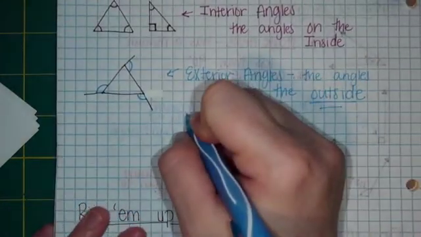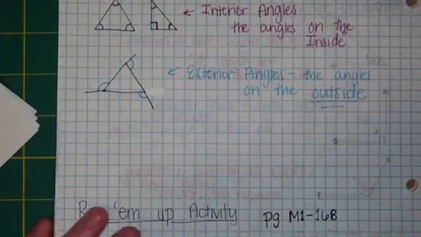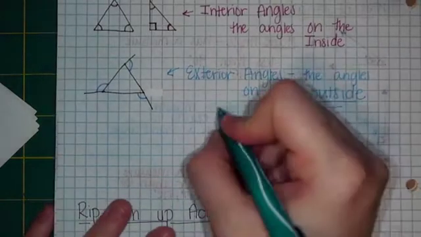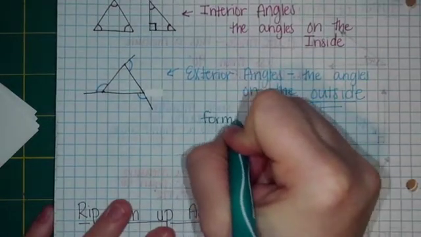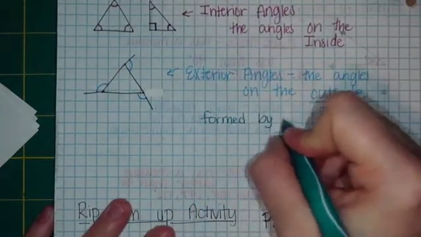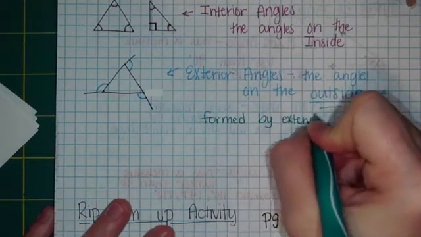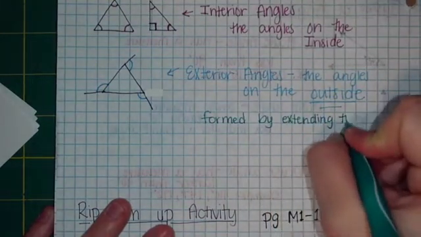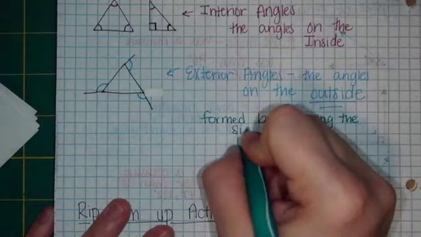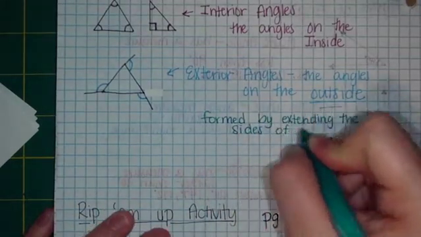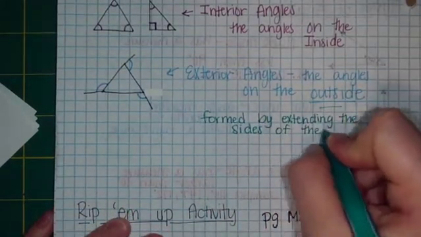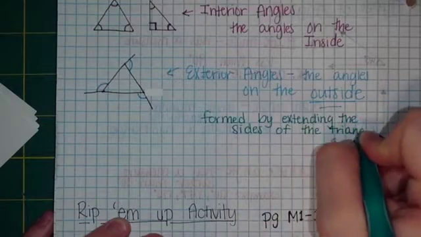And they are formed, let me write this in a different color so it's easy to see. Formed by extending the sides of the triangle.